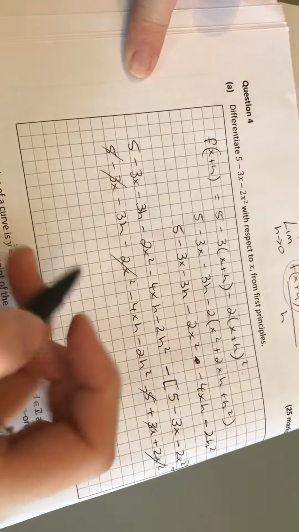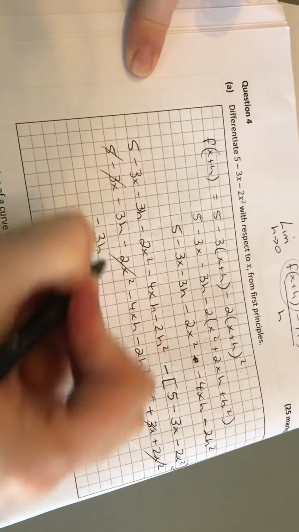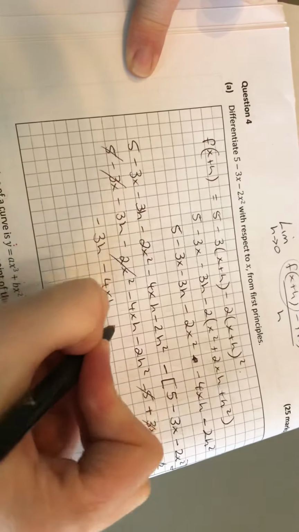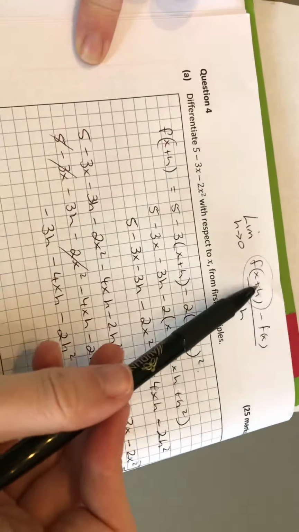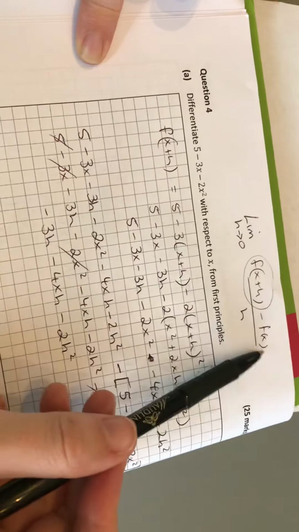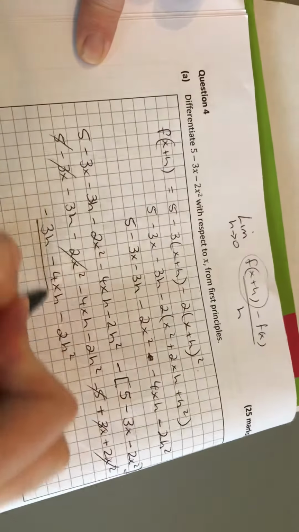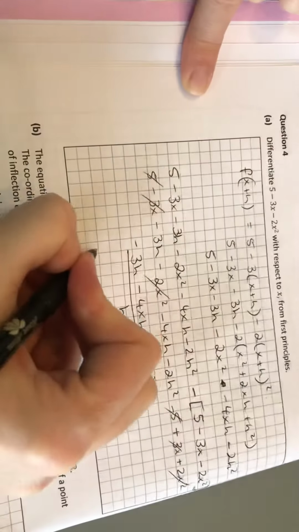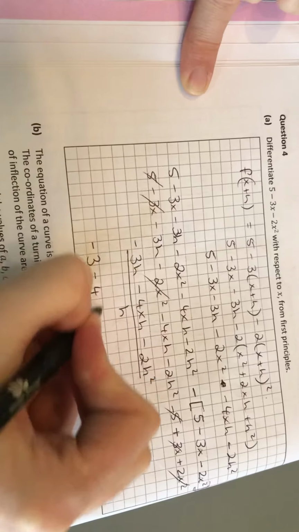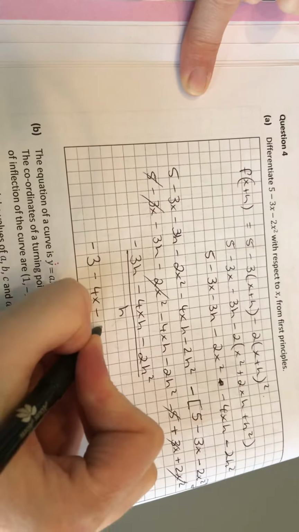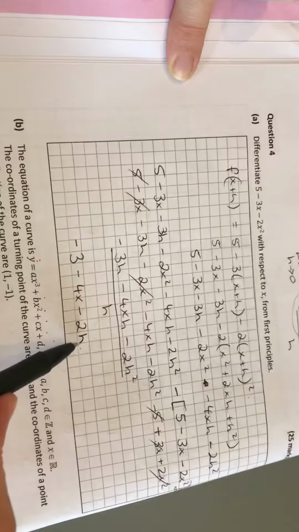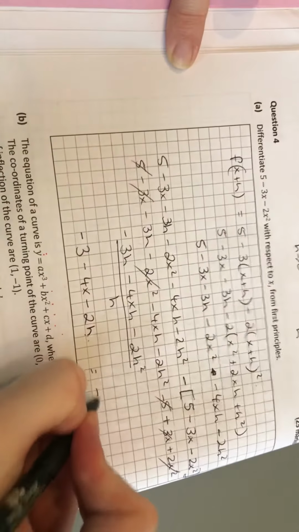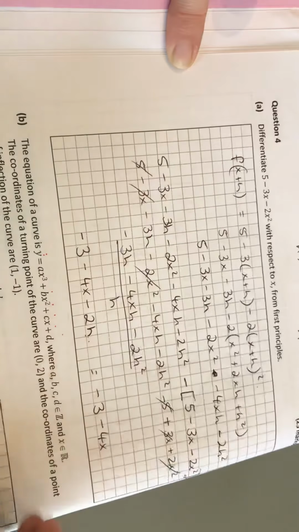Okay, and I'm left with the minus 3h minus 4xh minus 2h squared. So I've done f of x plus h minus the f of x. I need to divide by h. That gives me a minus 3 minus 4x minus 2h. And I'm going to get the limit as h tends to 0. So as this would get smaller and smaller and smaller, I end up at minus 3 minus 4x.